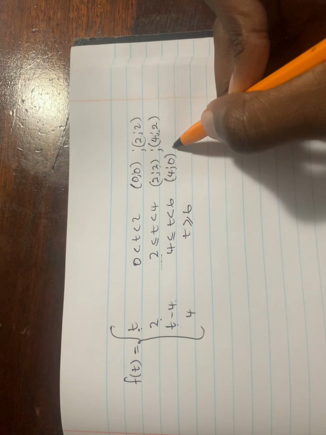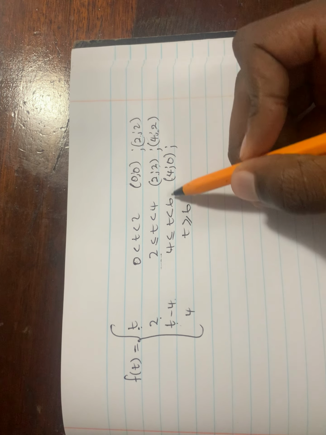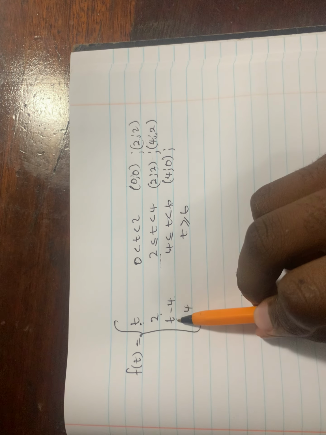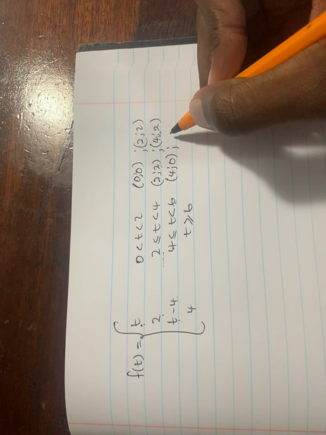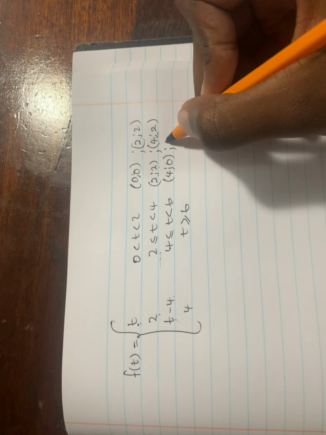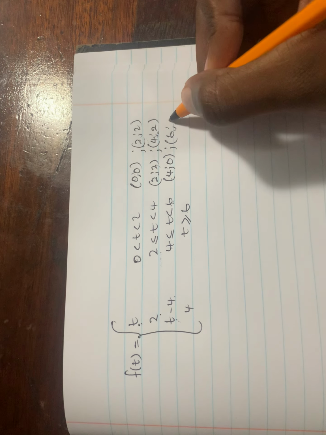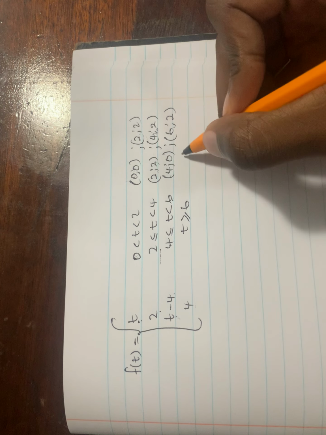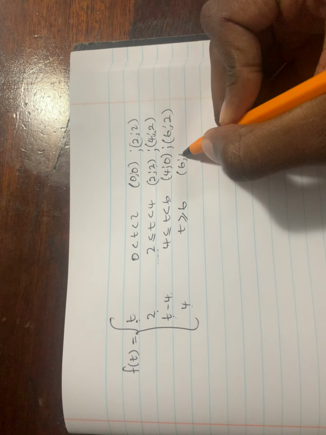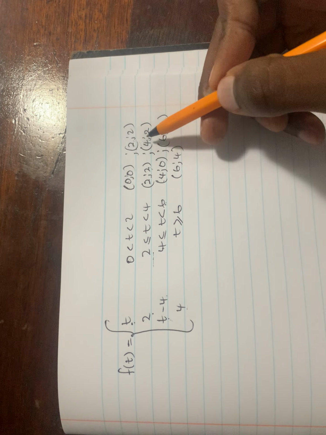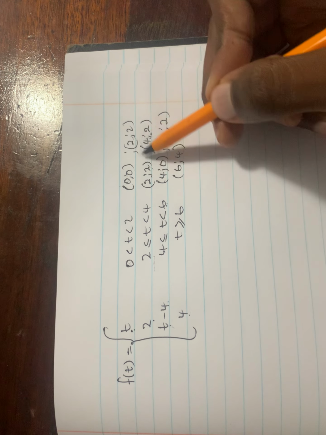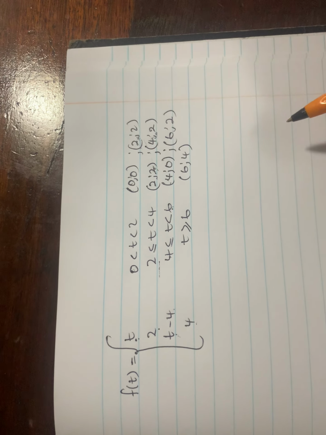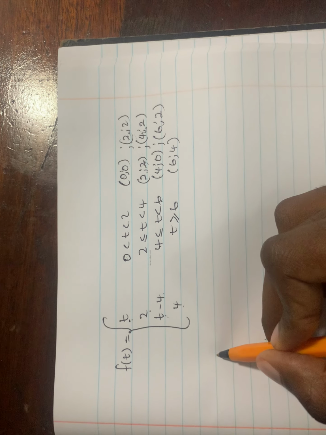Okay, and then we continue, and we substitute 6 instead of t, so we'll have 6 minus 4, which will be 2. So we'll have 6 is to 2. Okay, and here it is a constant, so we will have 6 is to 4. All right. Okay, I think it is the first one that is the same, but I don't know. But yeah, okay.